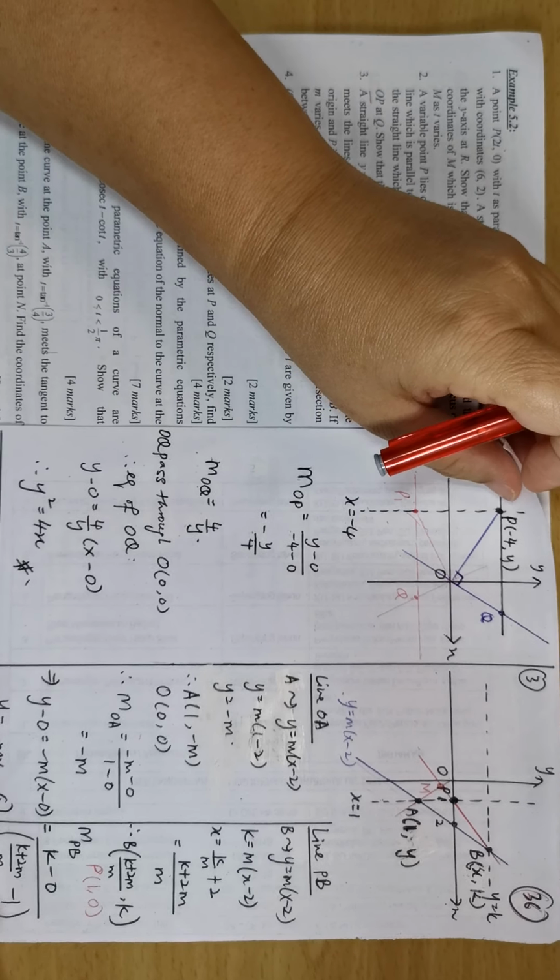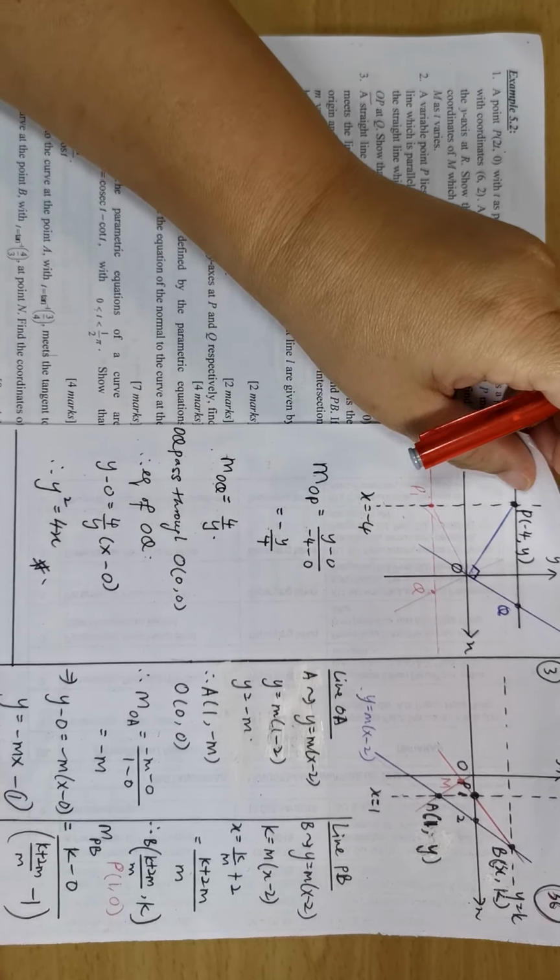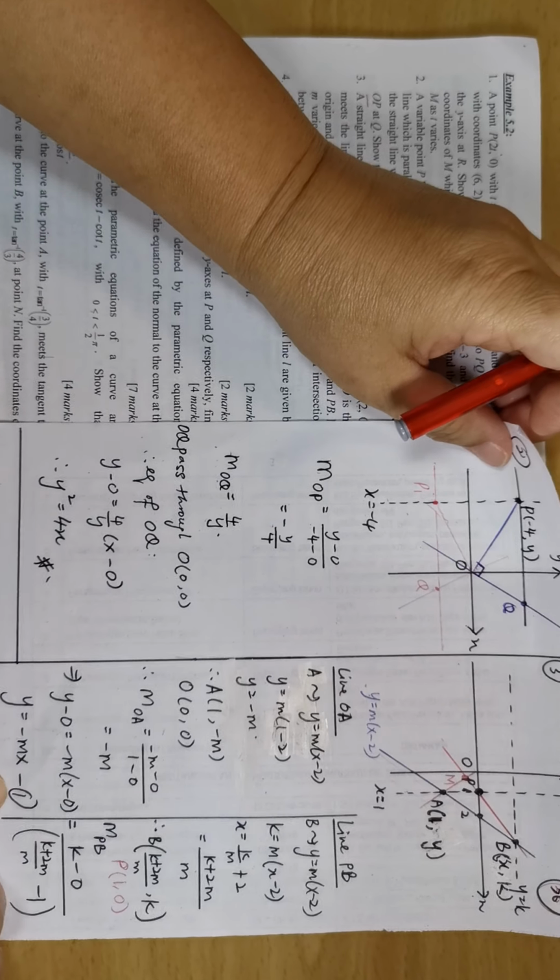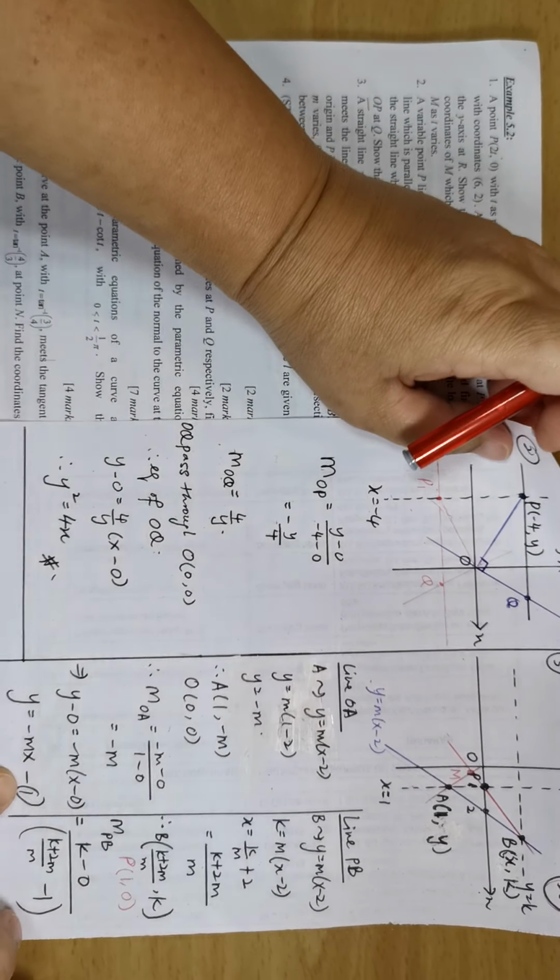All right. This one cannot see, so I move up a bit. I move out a bit. All right, so now I can see already.